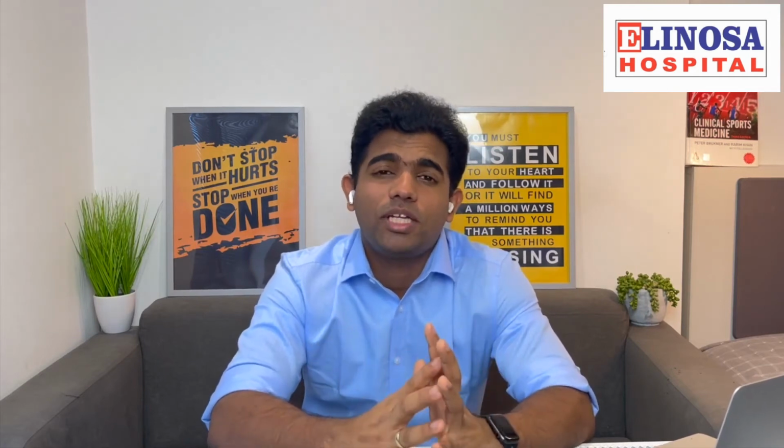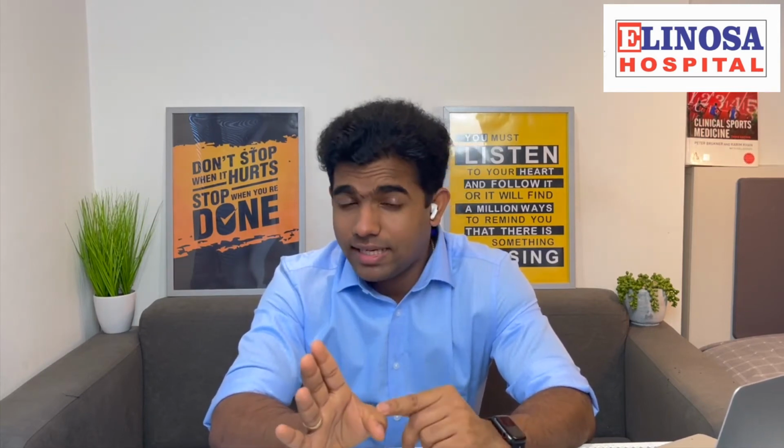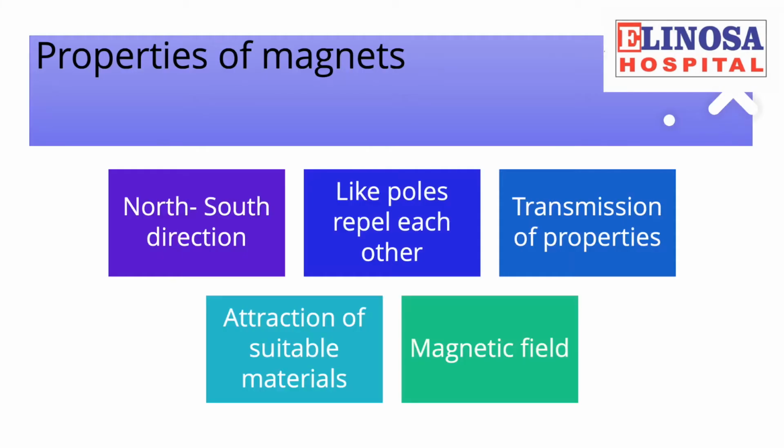So it transmits the magnetic property to suitable materials as well as attracts them. For example, it did not attract the sand, but the iron particles in the sand, the magnet attracts. And magnets produce a magnetic field in and around the magnet.